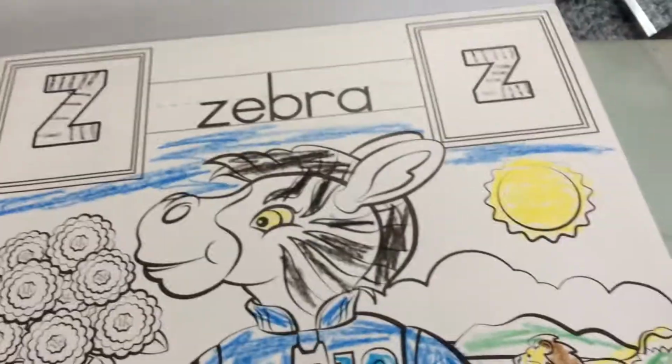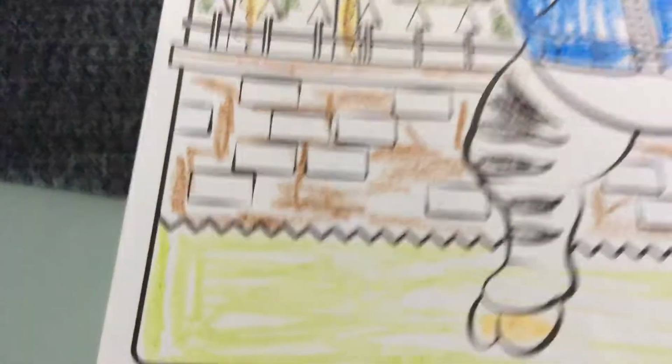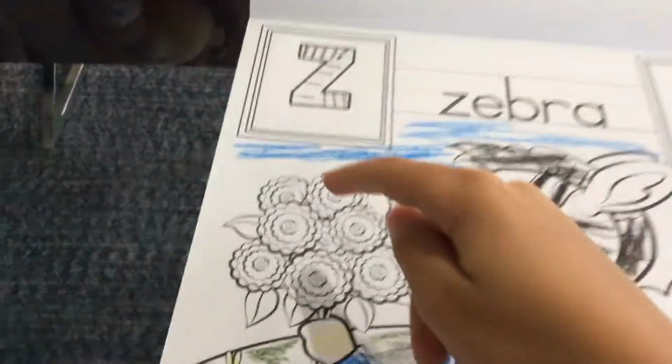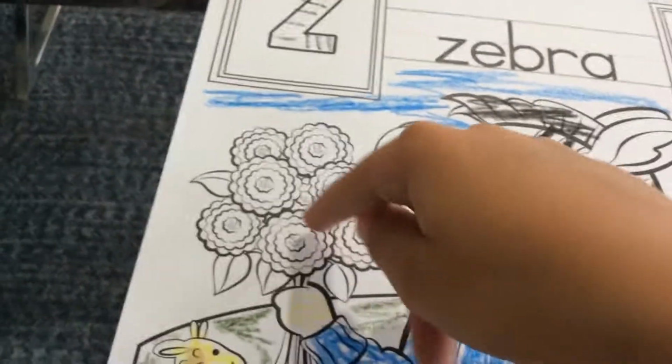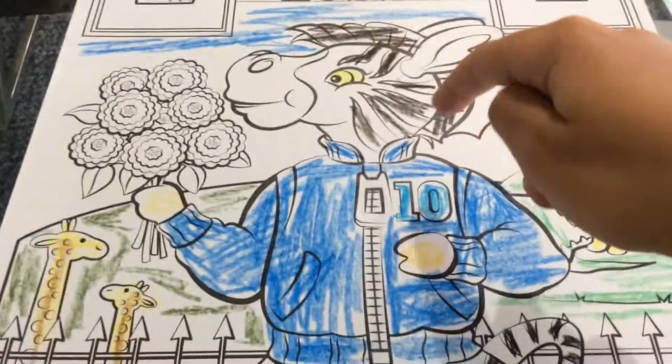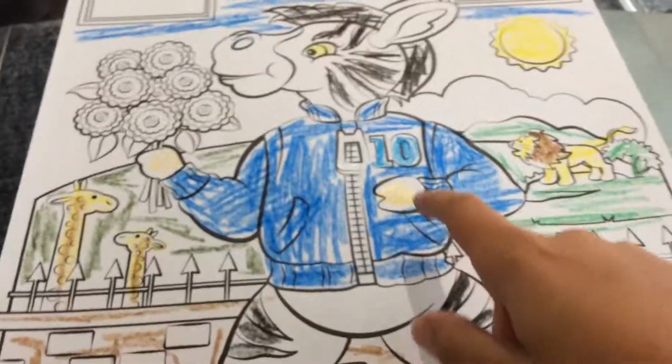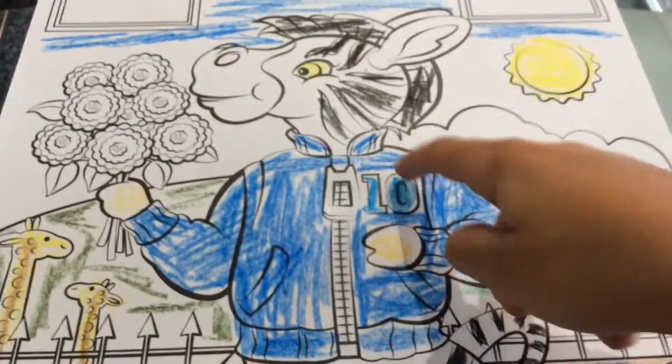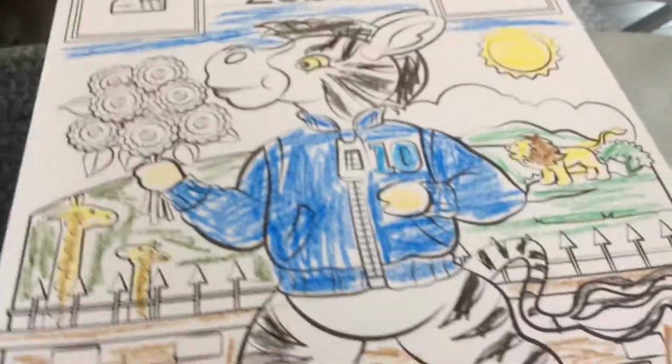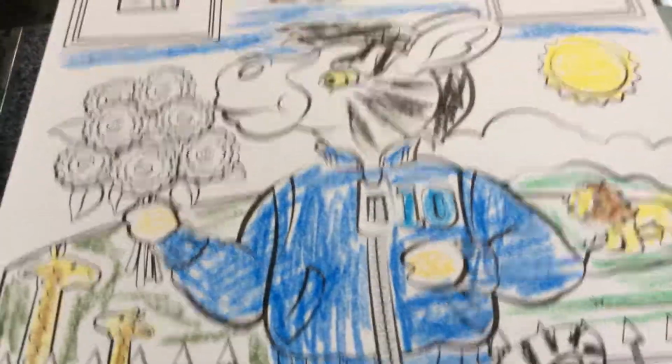Z. Z is for zebra. Alright. Find the zoo, zipper, zinnias, and zero. Those are the zinnias. I forgot to color those. Sorry about that. I'll color them in afterwards. That's the zoo with the giraffes and the lion. That's the zipper. And that's the zero on one part of his jacket. It actually says number 10.